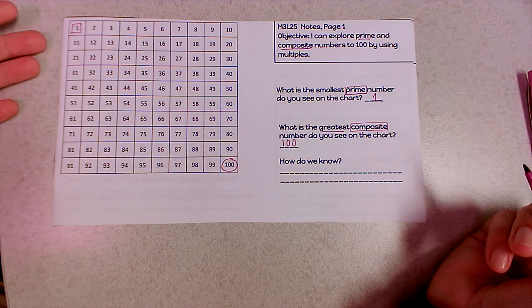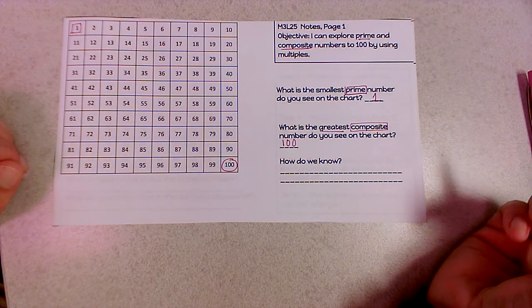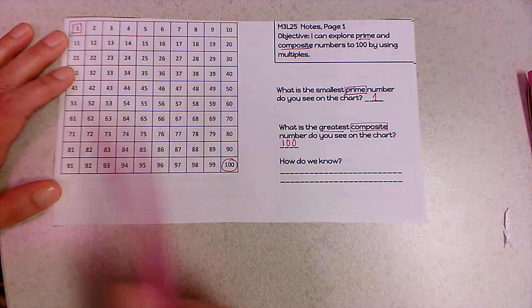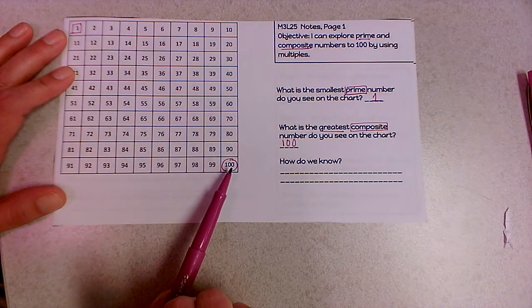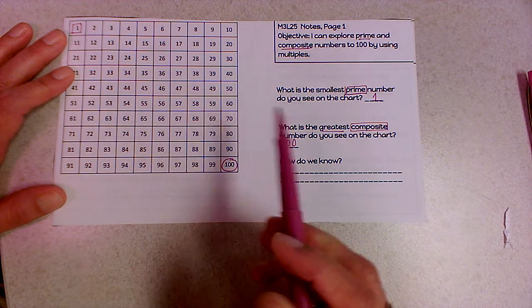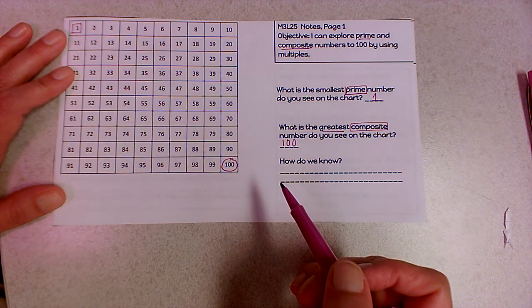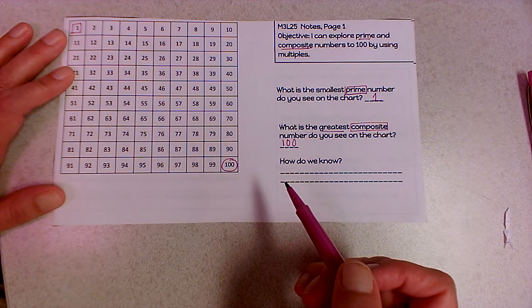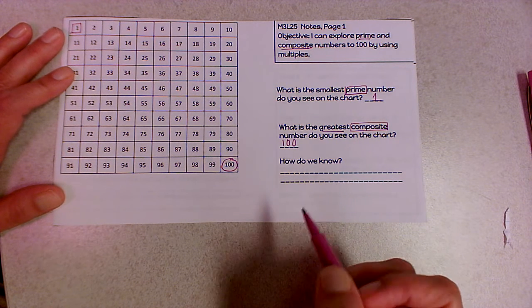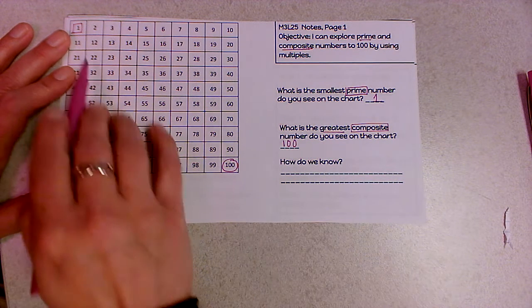And I remember from Mrs. Houston's lesson for Lesson 24, when we skip counted by 2s, we got all the way up to what number? 100. I also know that 100 is a composite number because any number that ends in 2, 4, 6, 8, or 0 has multiple factors, meaning more than one besides itself, except for the number 2.